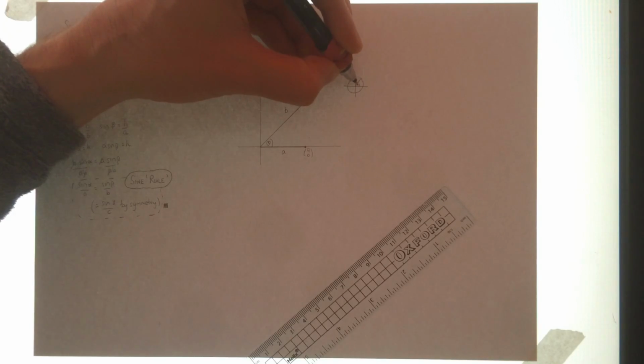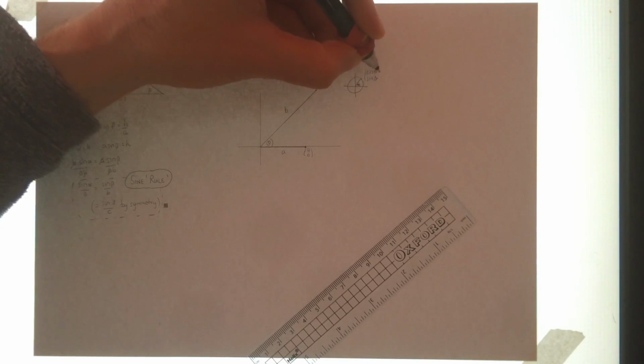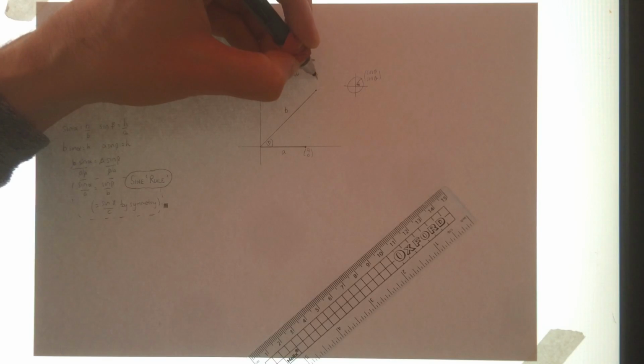That's an angle theta. So therefore it would be cos theta, sine theta. But it has length b, so it's b cos theta, b sine theta.